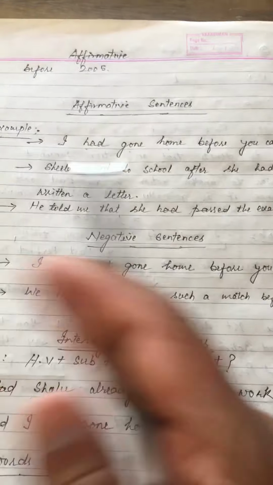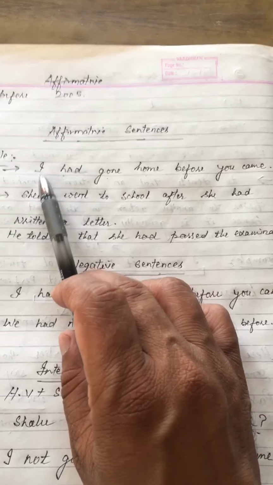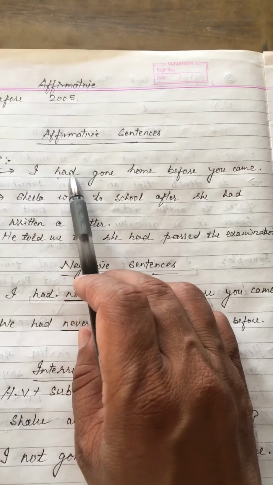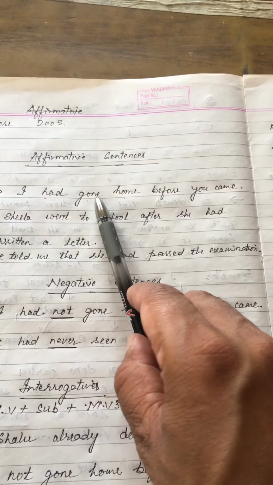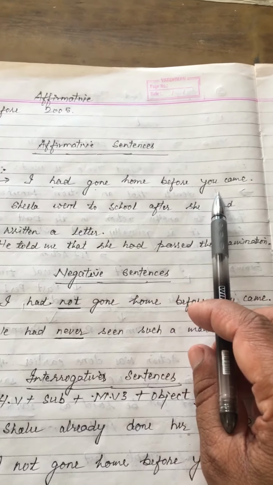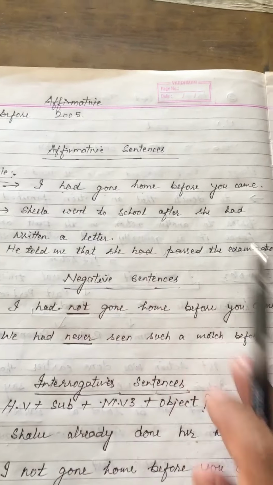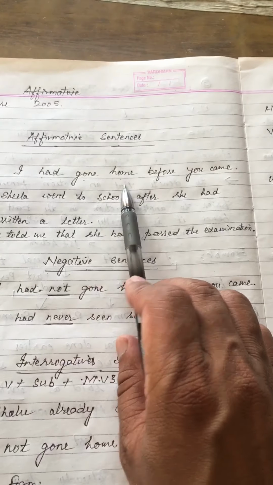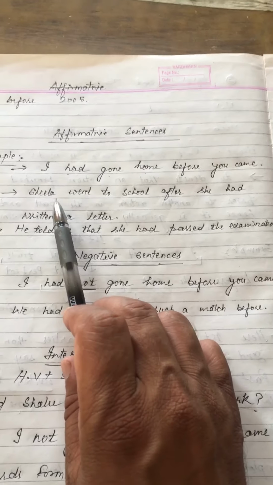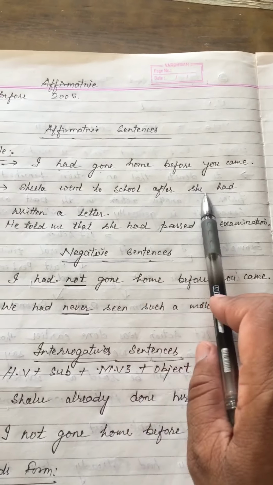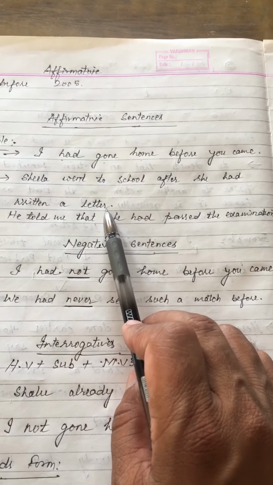We have been studying the form of affirmatives: subject, then helping verb, then main verb, then object. So example: I had gone home before you came. Next example: Sheila went to school after she had written a letter.